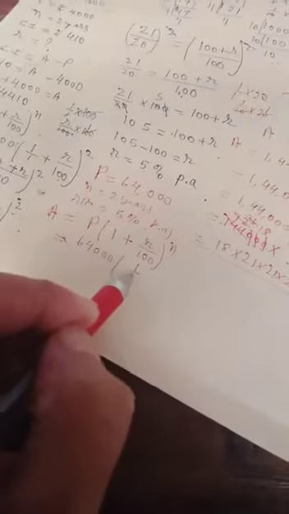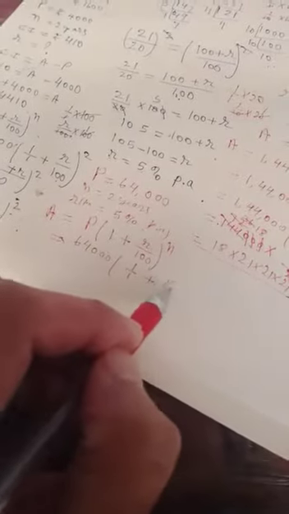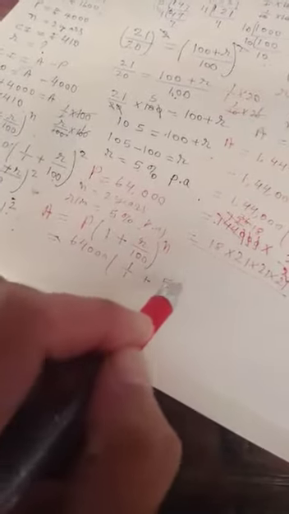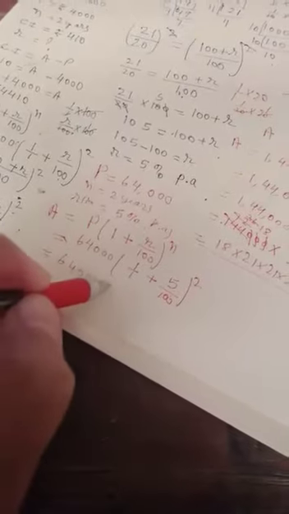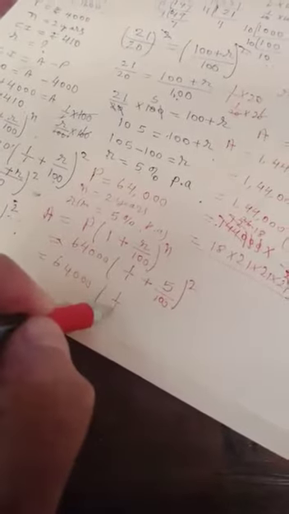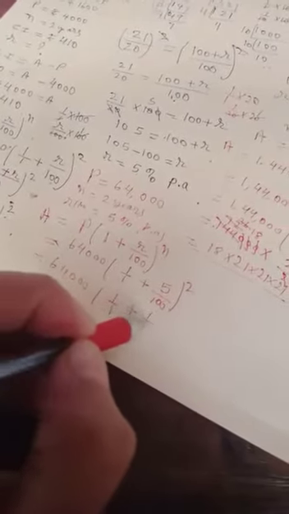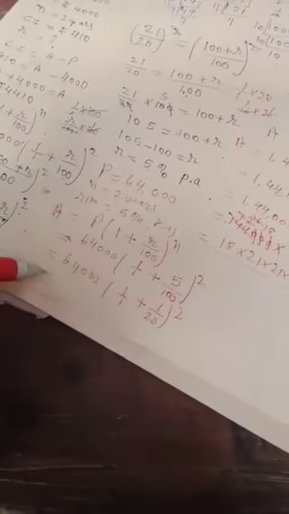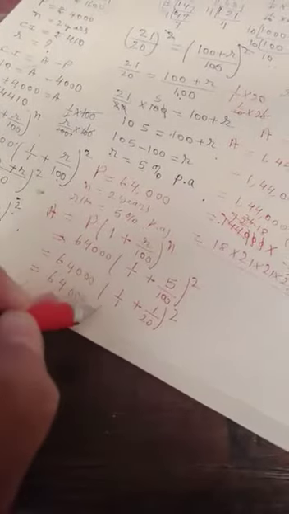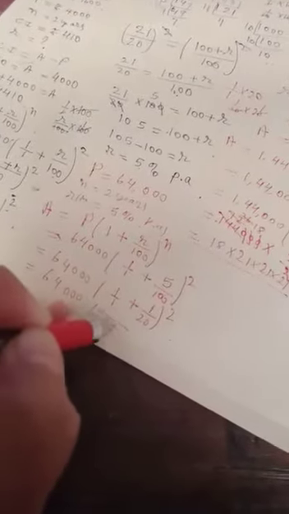Then 1, you can write by 1. Rate, you know, 5 by 100, the time, you know, 2 years. 5 by 100, you can divide, right? 5, 1, 5, 20. Whole to power 2. So you have a fraction. What to do? Find the LCM. 1 and 20, 20.